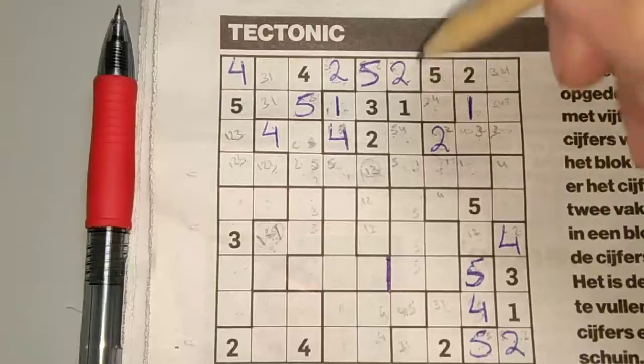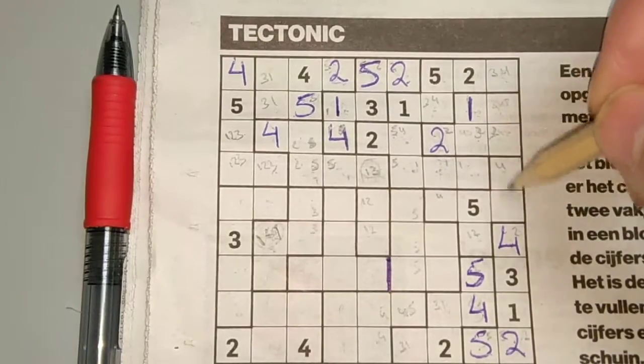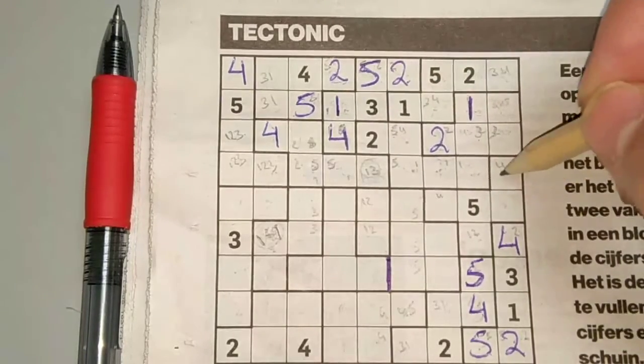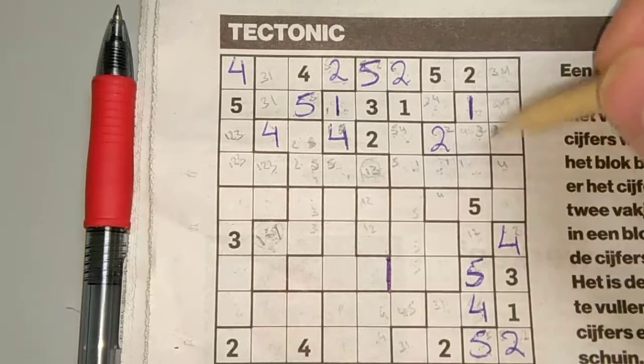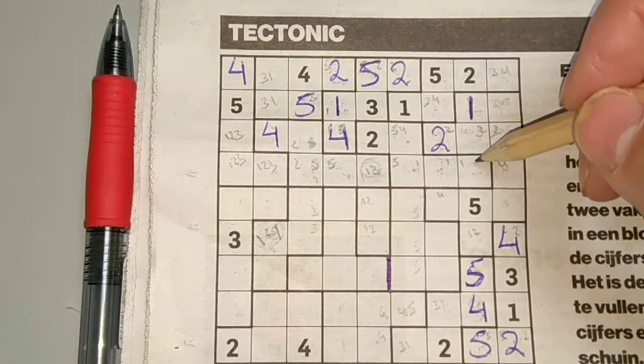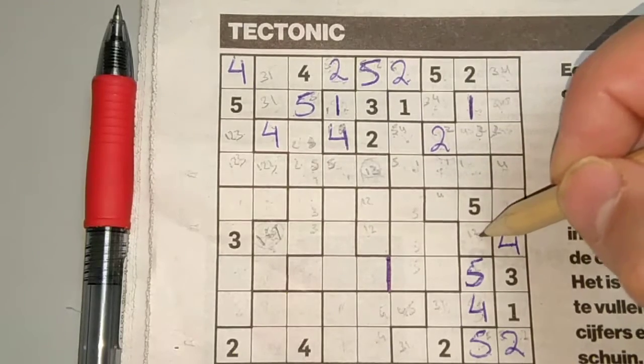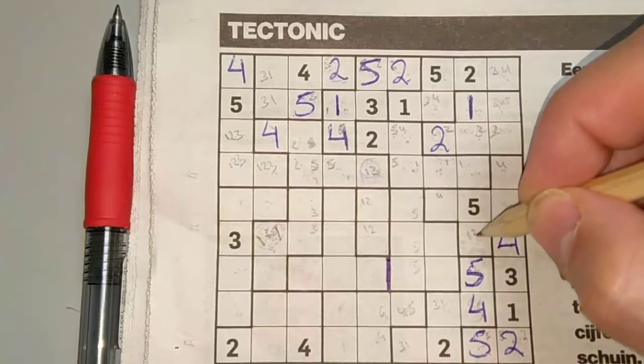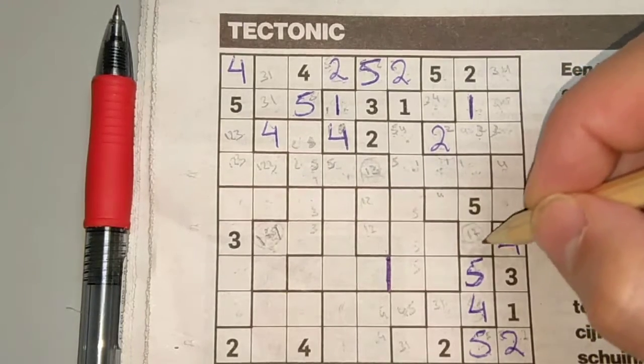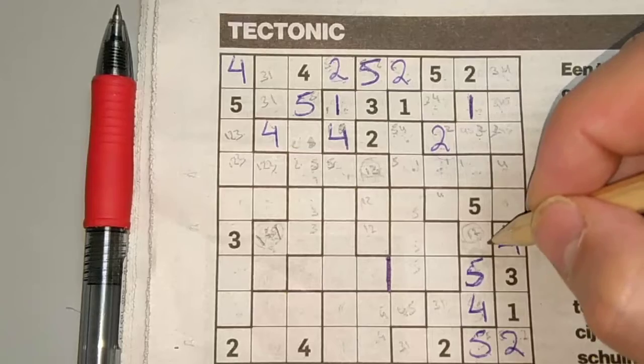This number, if it's a 1, then this should be a 1. If this is a 2, then this should be a 2. The 1 and a 2 is the only option here.